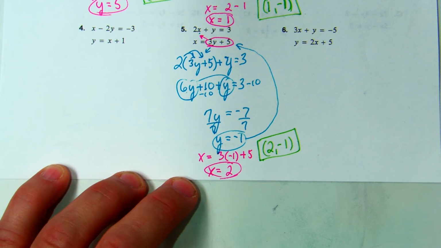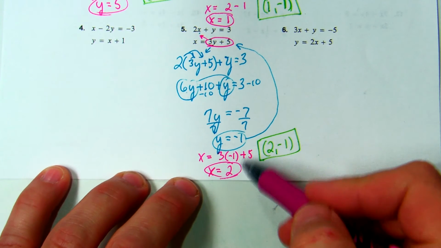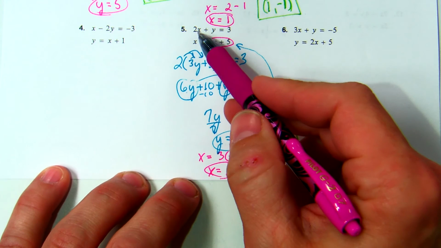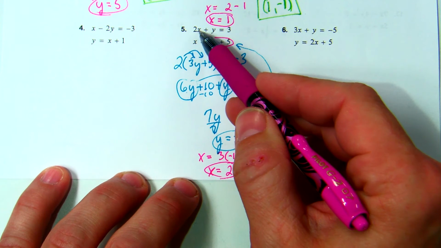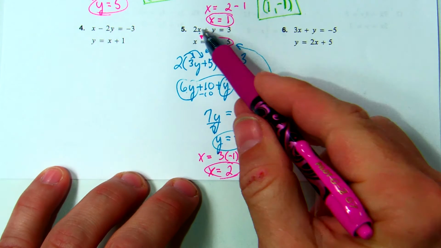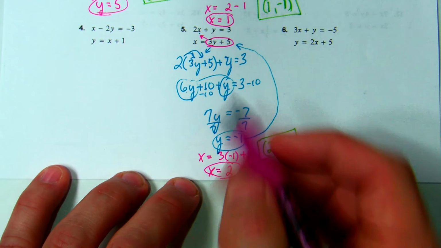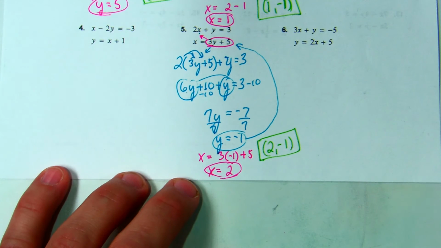So we want to make sure that we are checking these as well as we move along. We know it works in the bottom one. If we plug a 2 into this top one, that's going to be 2 times 2, which is 4. And 4 minus 1, because y is a negative 1. 4 minus 1 is 3, and 3 equals 3, so that does check out. We know it works in the bottom one because that's how we got the last value. So that one does work.